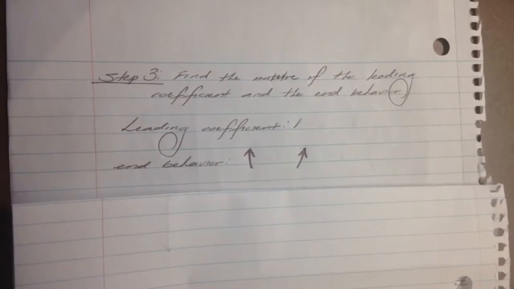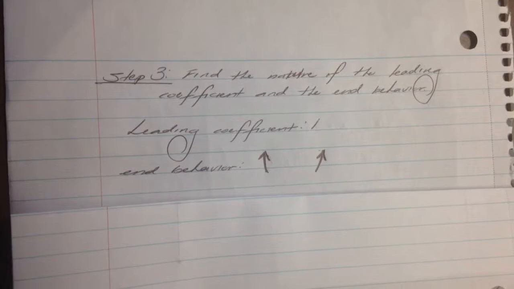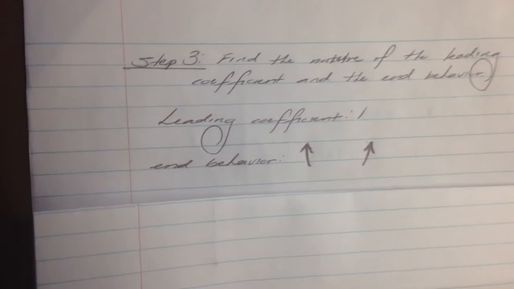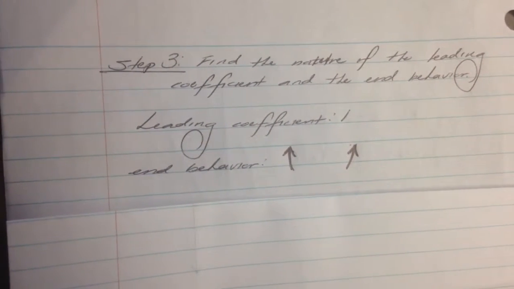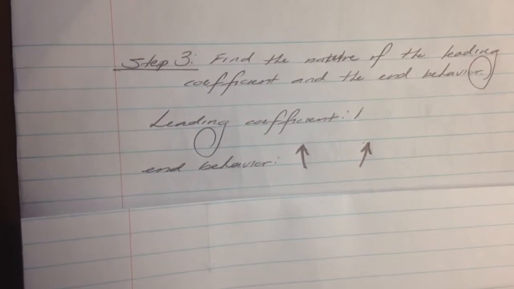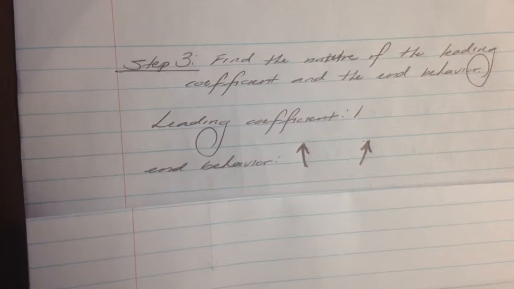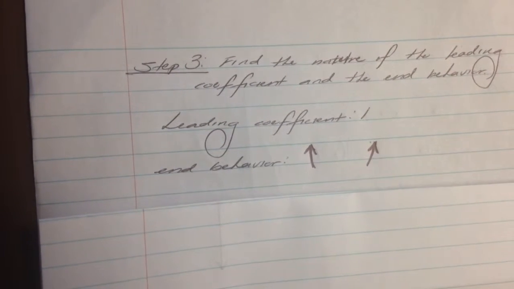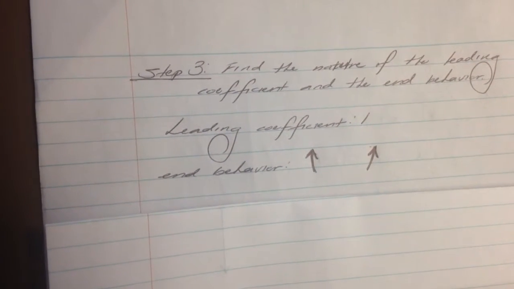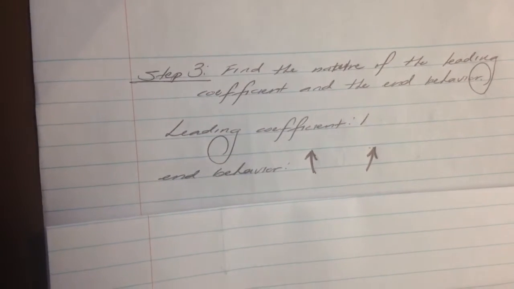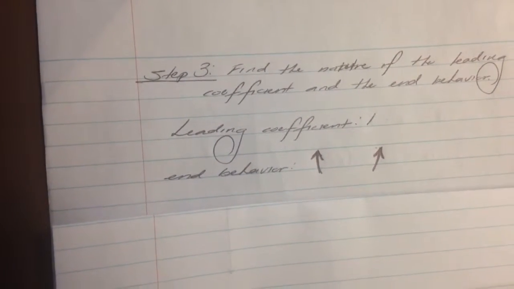The next step is to find the nature of the leading coefficient and the end behavior. In the case of this equation, the leading coefficient is positive 1, so the end behavior will be both ends going upwards in the same direction, because it is both positive and an even degree.